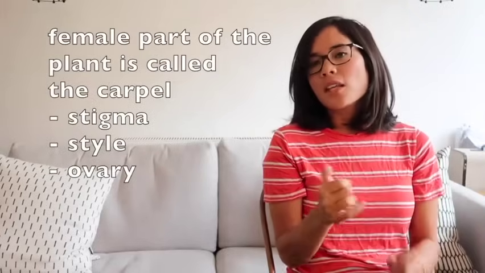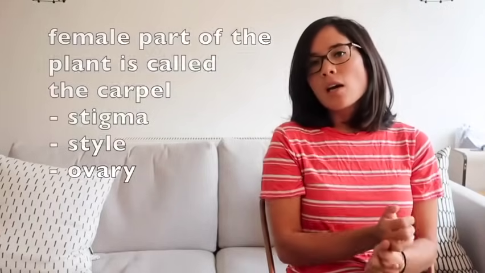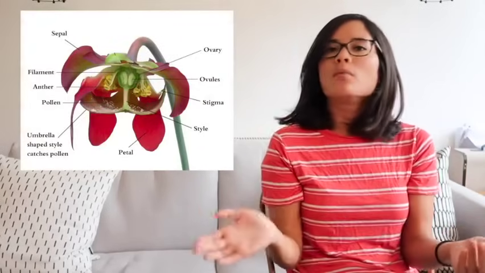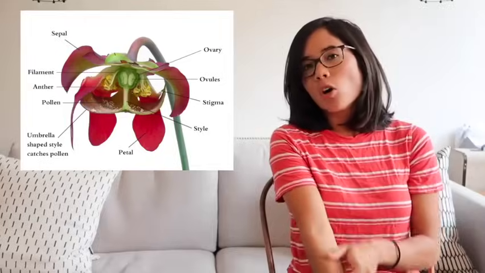The stigma and the style and the ovary are the female parts of the plant. The collective noun for them is the carpel, and everything else is just extra detail that will actually help attract an insect or will help with the wind pollination aspect of sexual reproduction in plants. So now we know about the structure of the flower, that will help us understand what pollination is, fertilization, etc. So we're now going to look at seed formation.